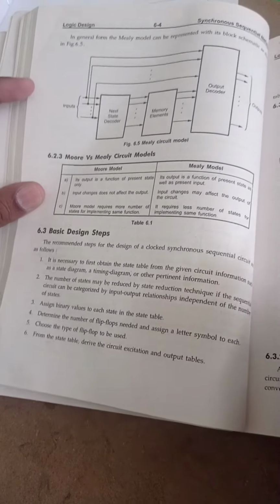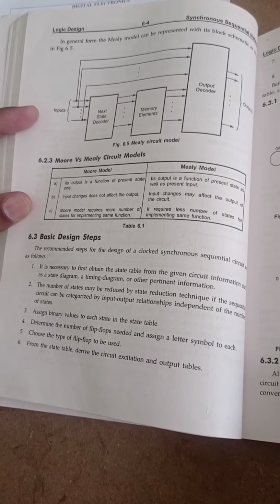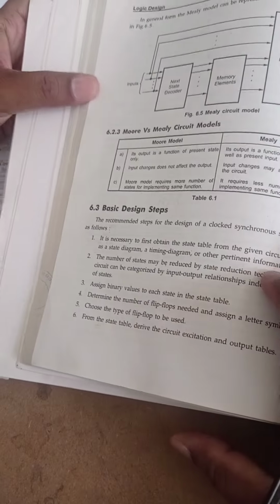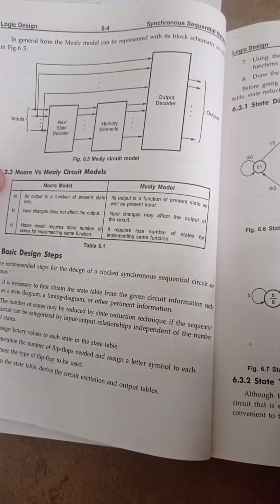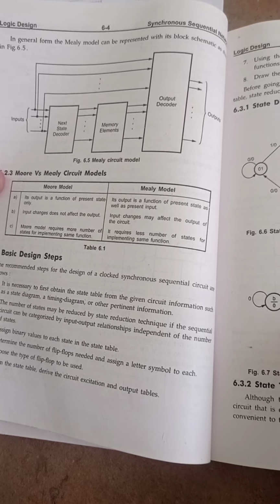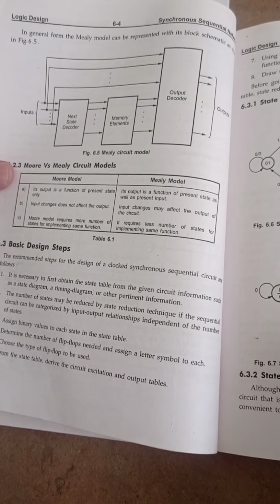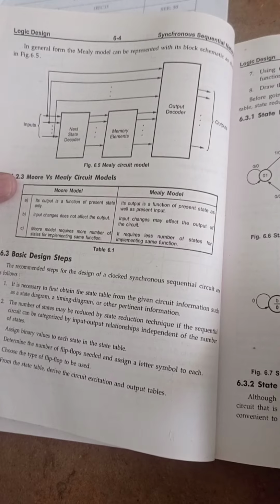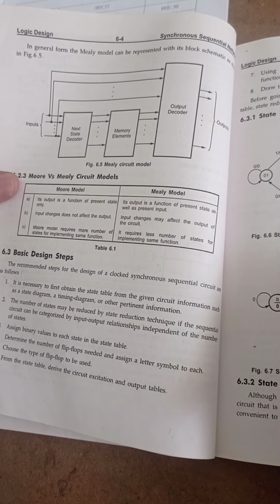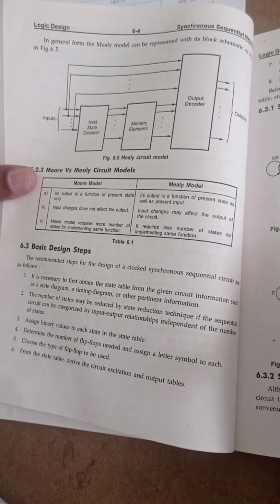My dear friends and my dear students, today we will discuss a few more concepts related to synchronous sequential circuits. Here, we were already discussing the fourth module. In the fourth module, we discussed how we can design sequential circuits, or, if a synchronous sequential circuit is given, how we can obtain the state diagram.